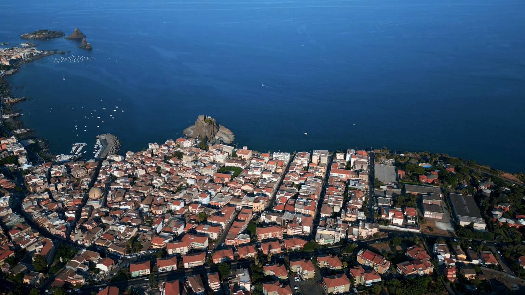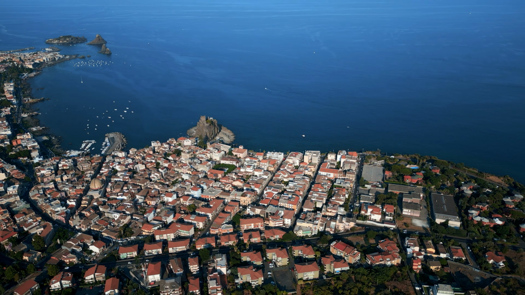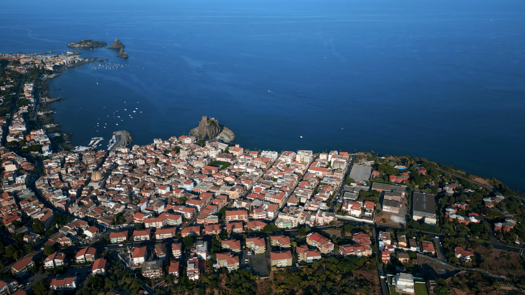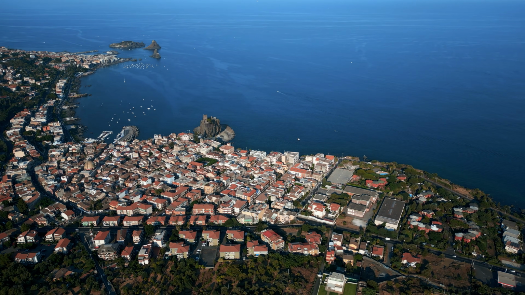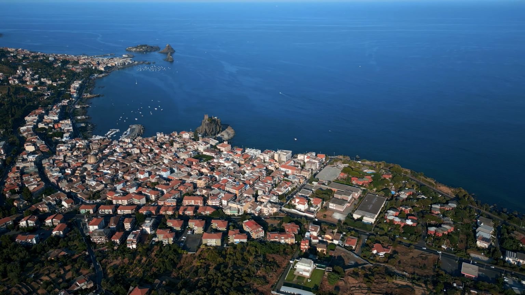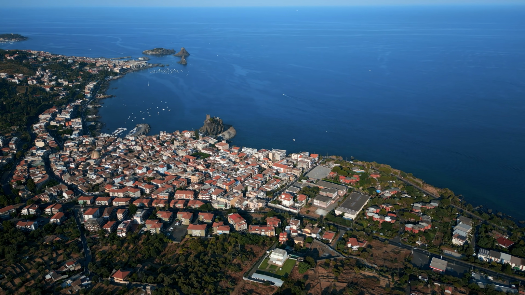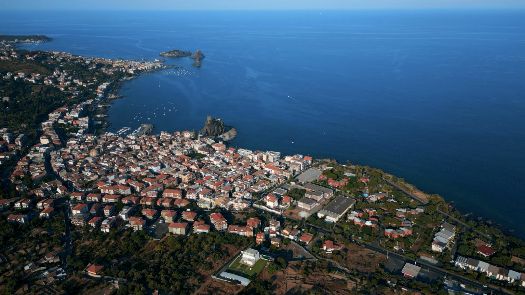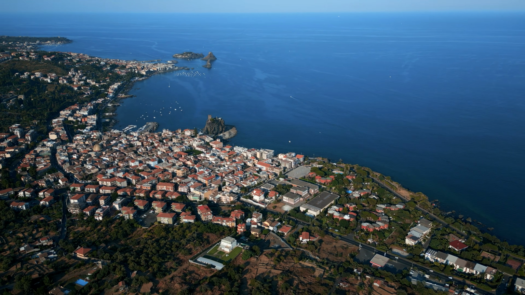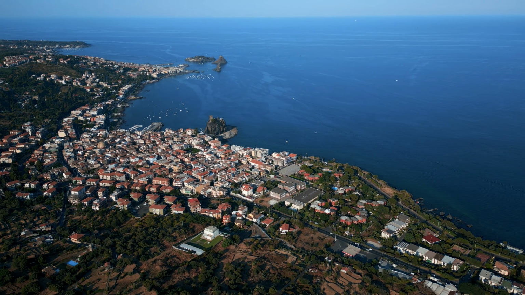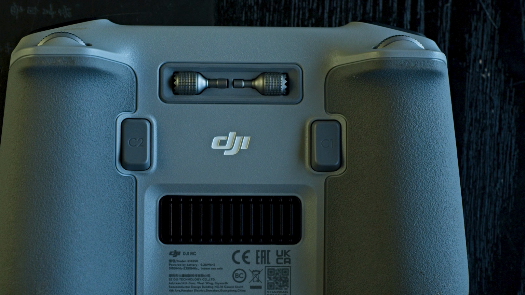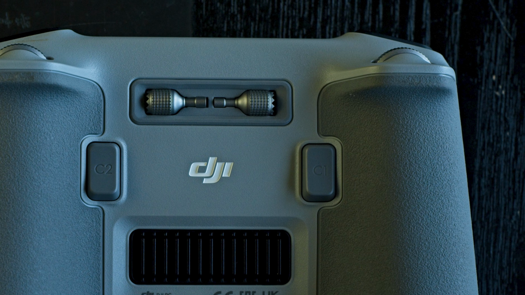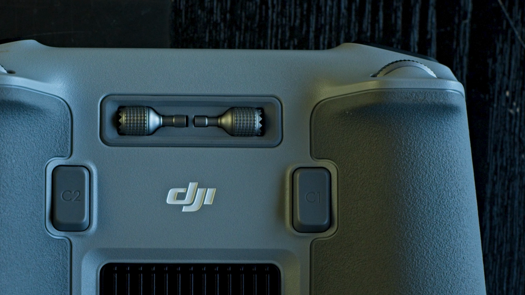In this case, I'm moving quite fast to the right while rotating, and then lowering the altitude to better position the other villages in the scene. Notice the parallax effect with the elements in the background rotating at different speeds. To make the move even more dynamic, we can use the left wheel of the remote controller to apply some digital zoom.